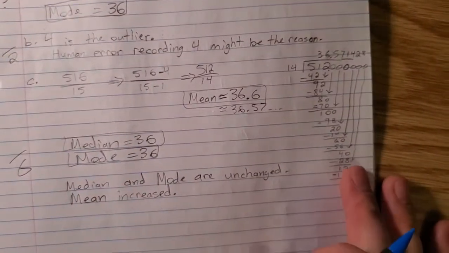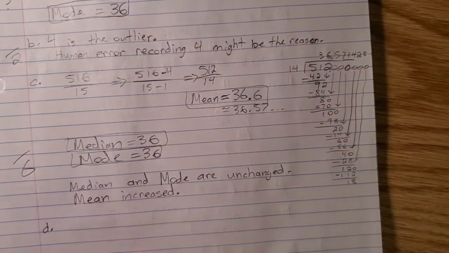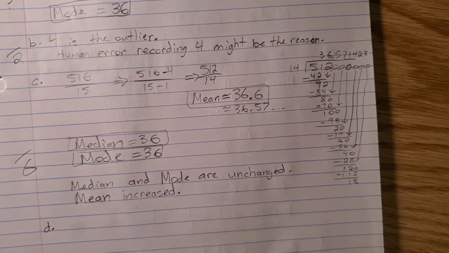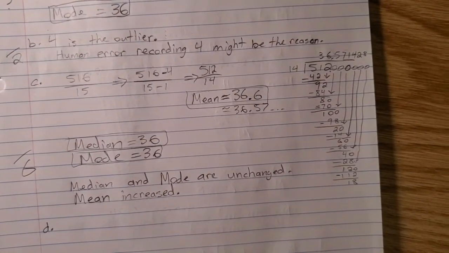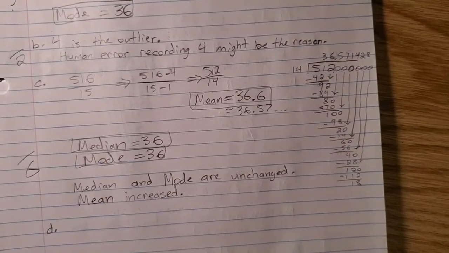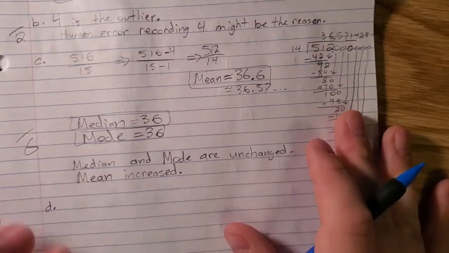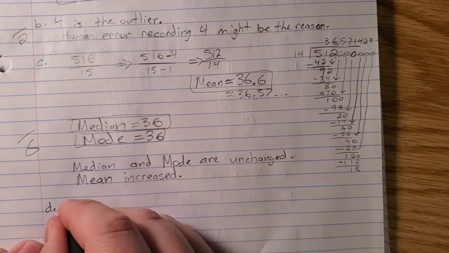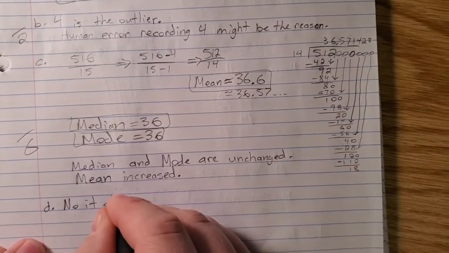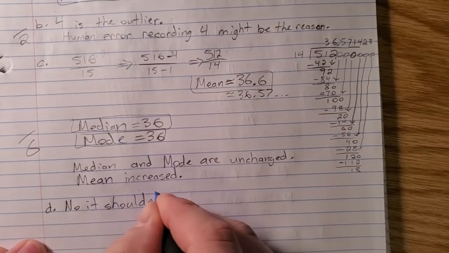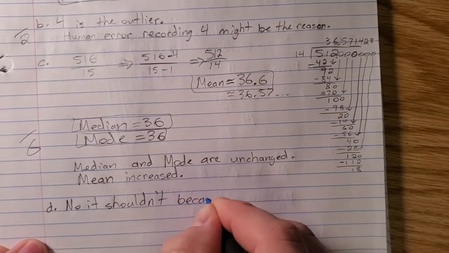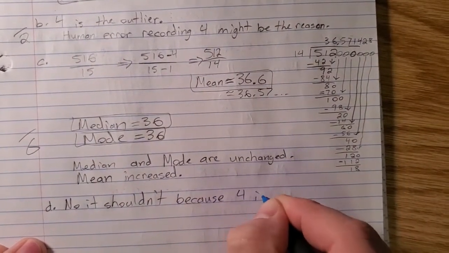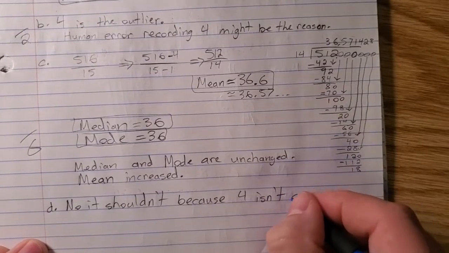To go back to question 3, we forgot to do D here. It said, should the outlier be used when the sales clerk reports the average pant size sold during her shift? Obviously not, because 4 isn't one of the sizes. No, it shouldn't, because 4 isn't a size that's sold.